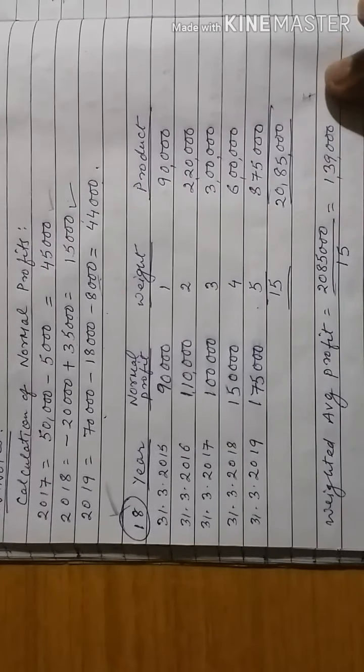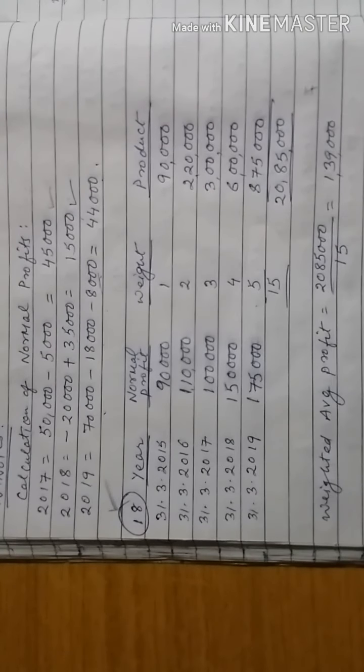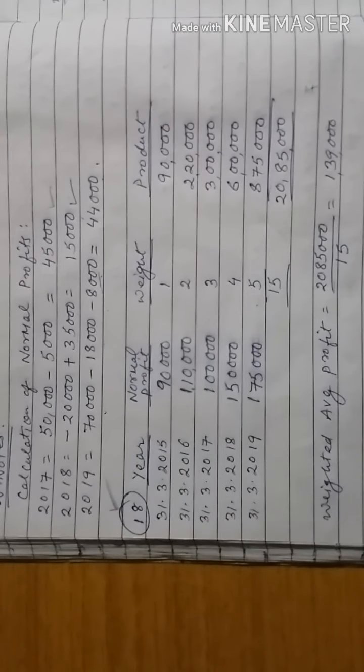Now the next question we will discuss is question number 18. It is a very important question because there are some adjustments which should be understood carefully regarding closing stock and opening stock, abnormal gain and loss also. Let us go through the question first.